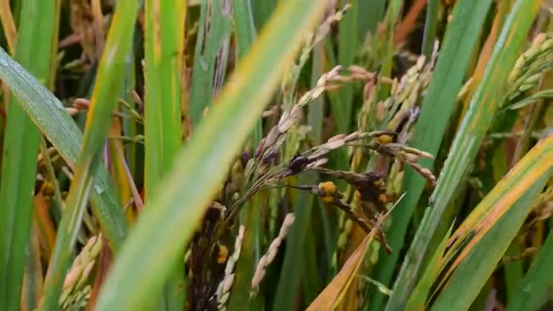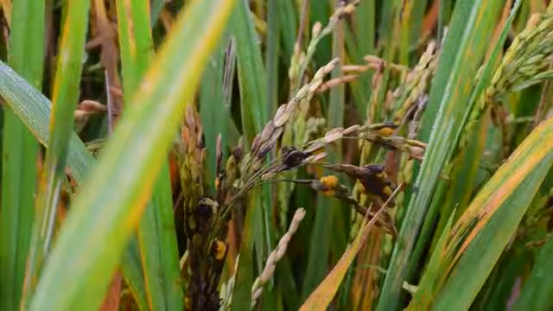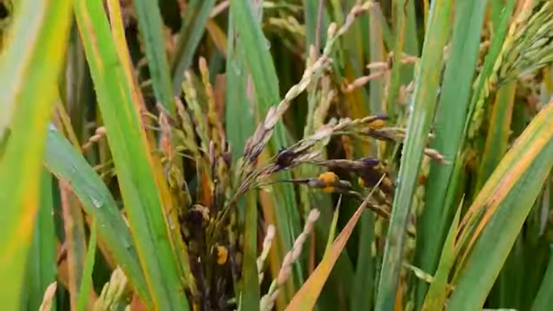But if the crop is infected with this disease, the harvest cannot be sold at a good price because the price fully depends on the quality of the grains. So, this disease causes a great loss of income.